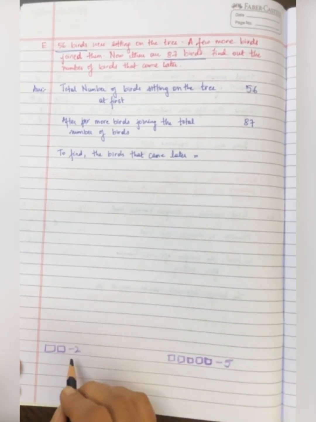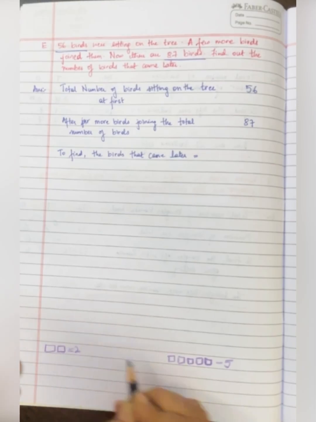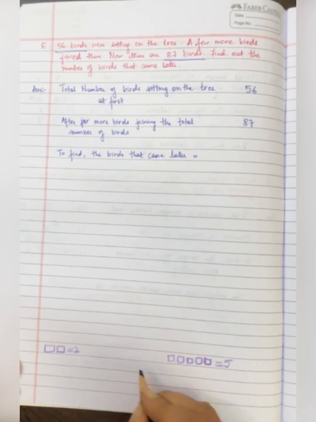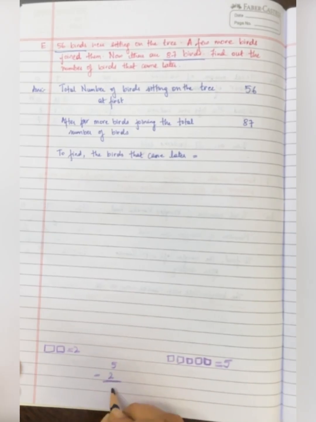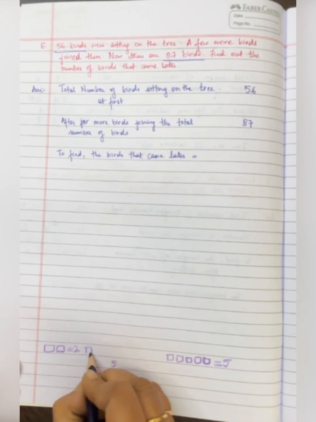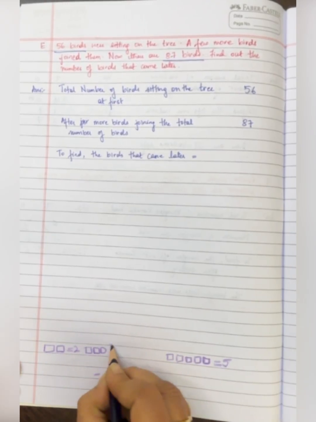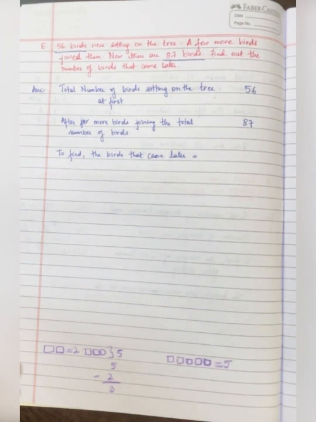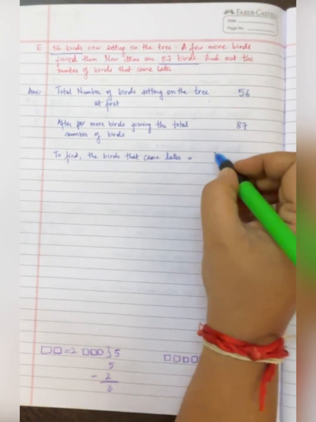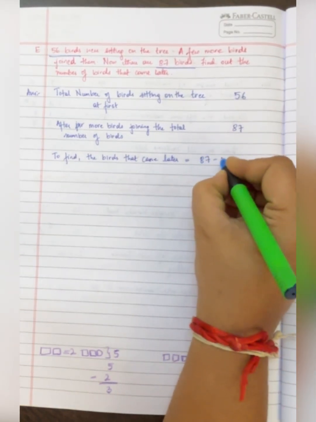So from total we are going to add. Okay. This is 2. This is 5. So from total we are going to deduct this. 5 minus 2. That becomes 3. So another 3 erasers if we put, this also becomes 5. Correct. That is how it's given here. But it is in the larger numbers. Okay. So 87 minus 56.